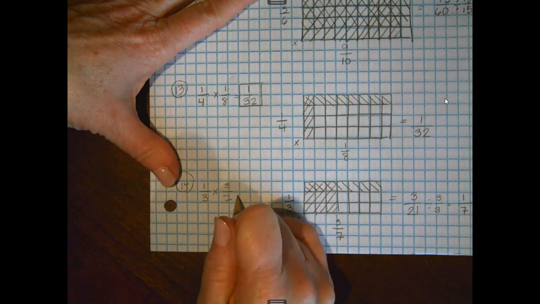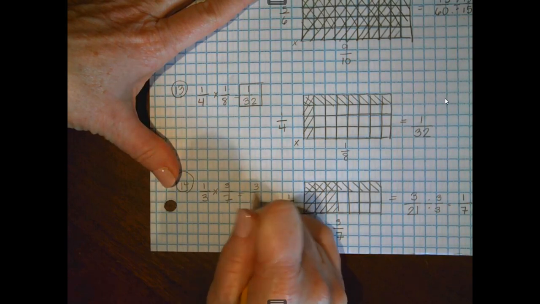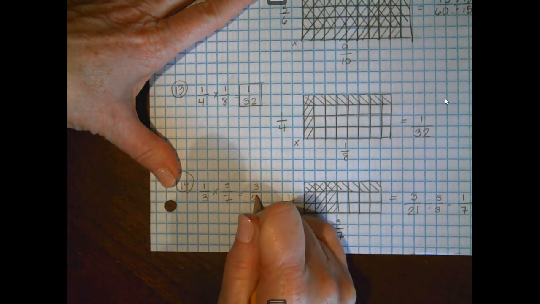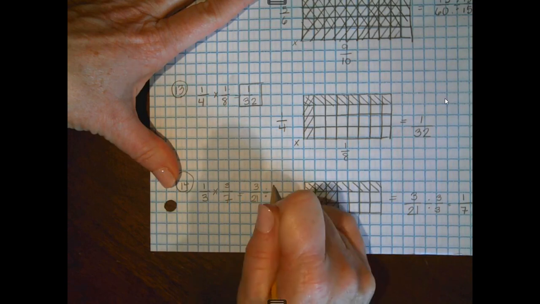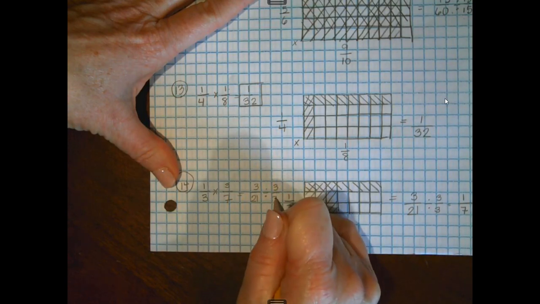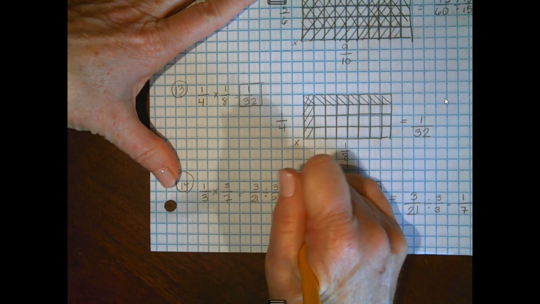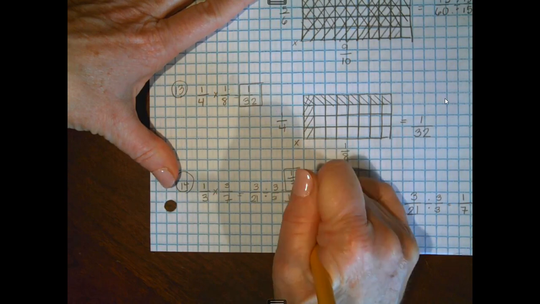Let's check with the standard algorithm. Numerator times numerator gives me 3. Denominator times denominator gives me 21. I've already talked about 3 being the common factor, so I get 1/7 as the product, and I know my model's correct.